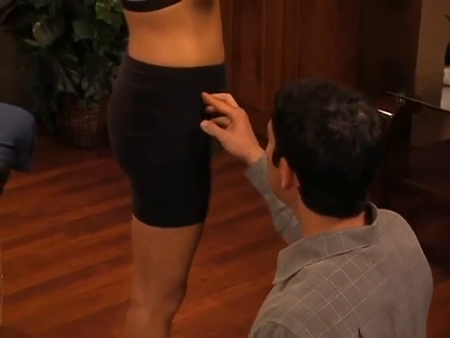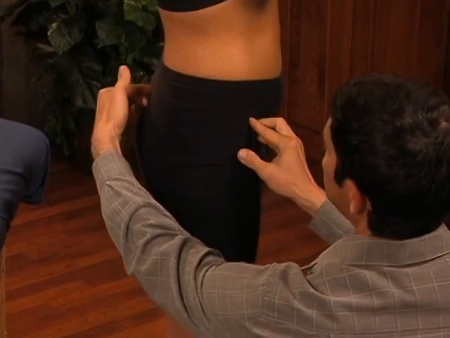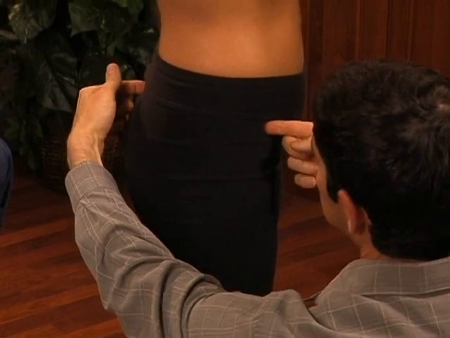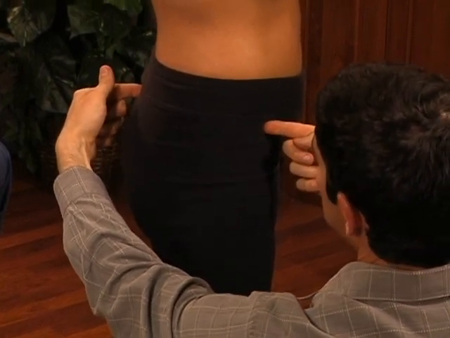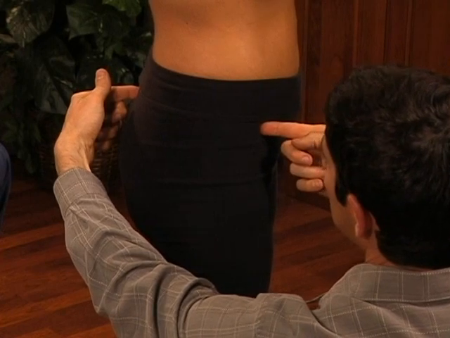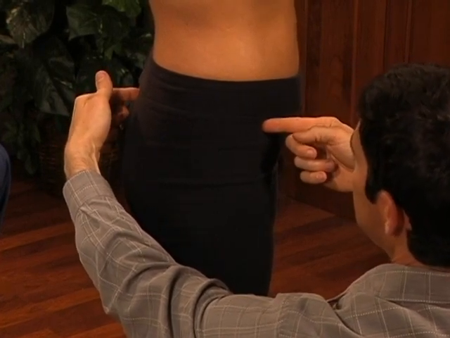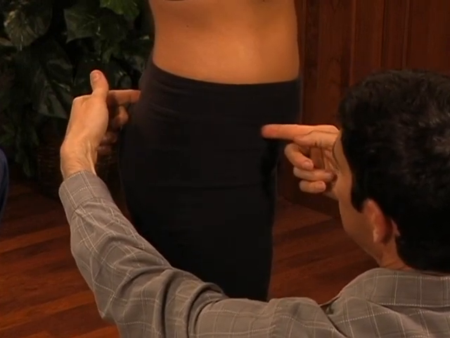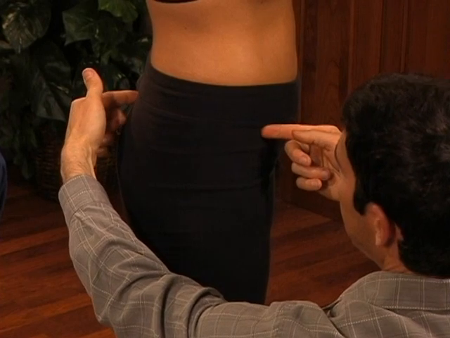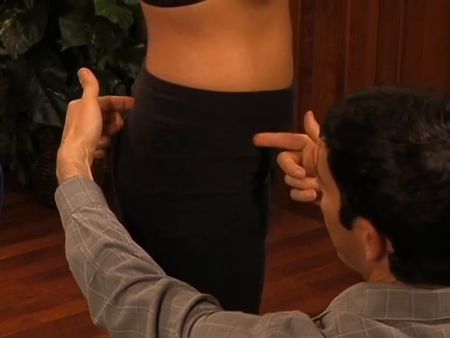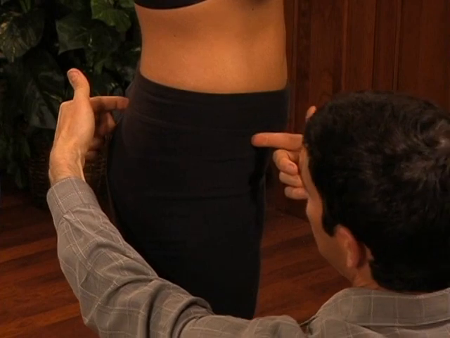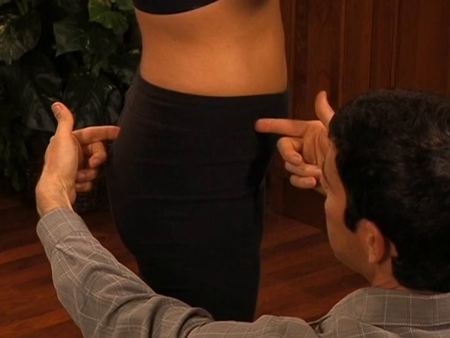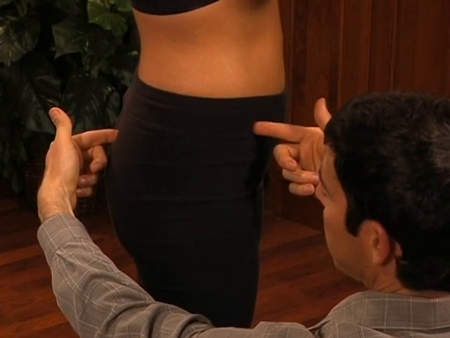With one finger, locate the anterior superior iliac spine, and with the other finger, locate the posterior superior iliac spine. Notice the difference in height between these 2 locations. If the front side is a ½ inch or more below the back side, this is indicative of an anterior pelvic tilt. However, in some cases you may give a little bit more leeway with females due to the shape of the pelvis. If the back side is lower than the front side, this is indicative of a posterior pelvic tilt.